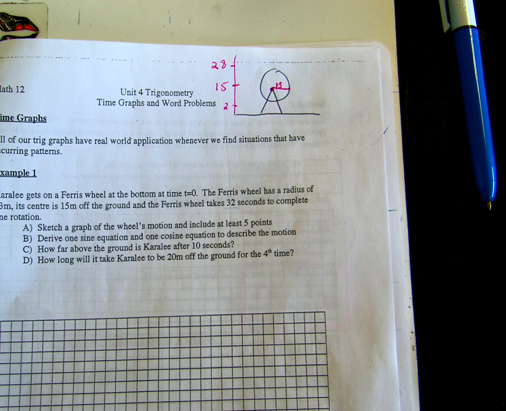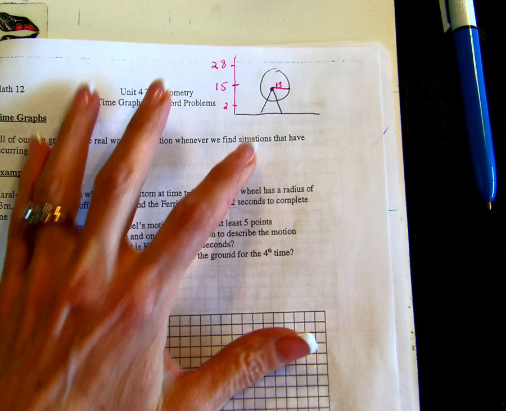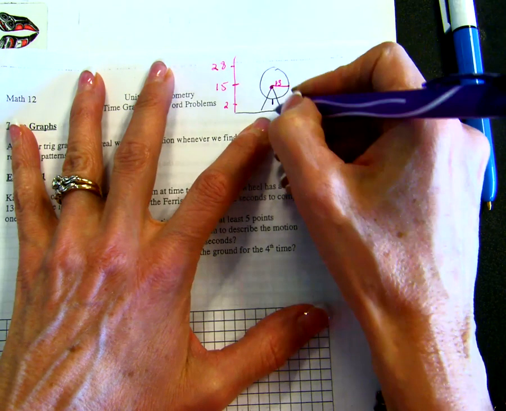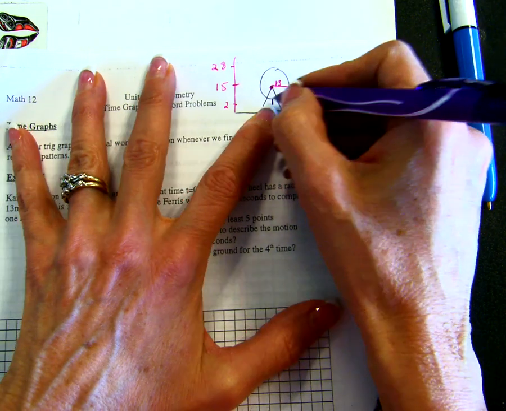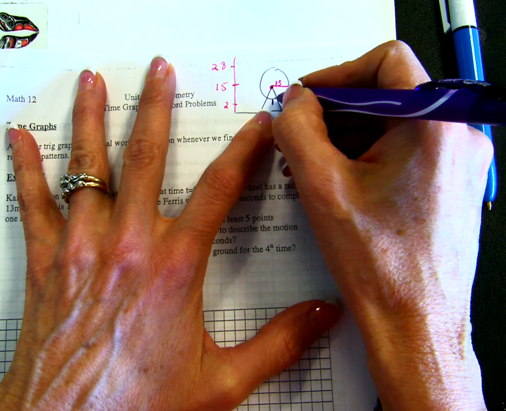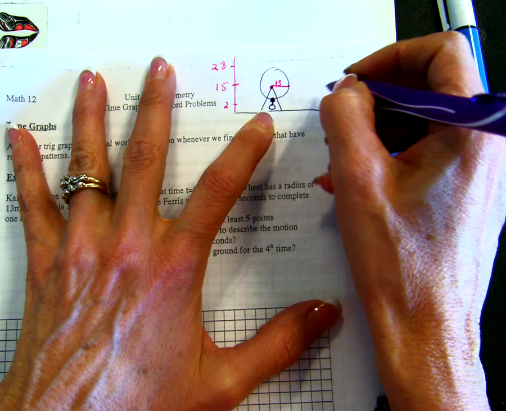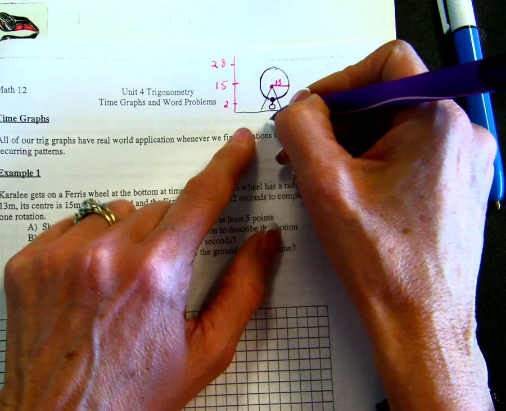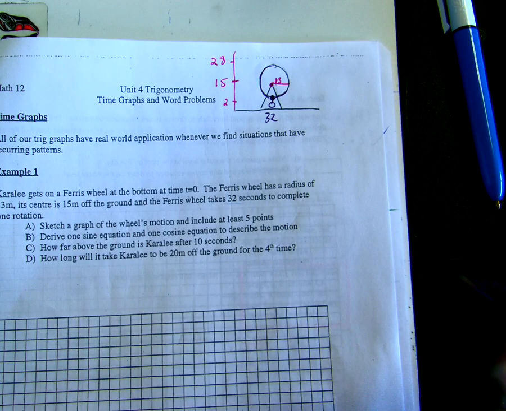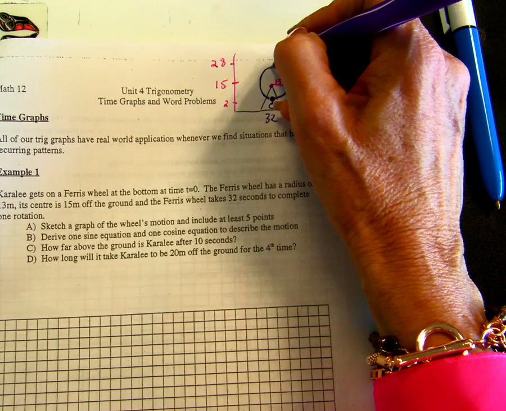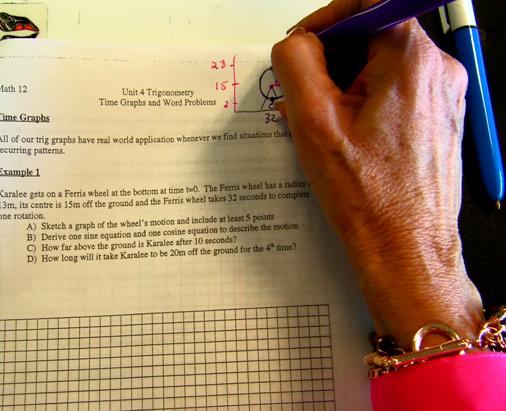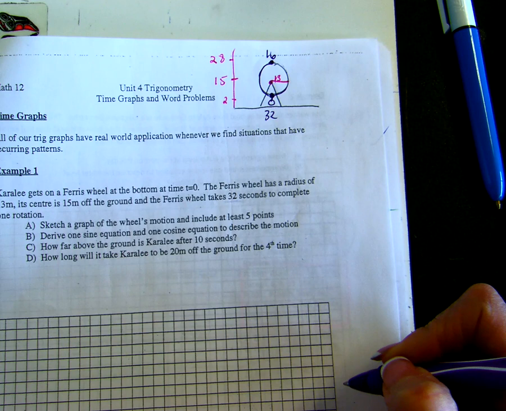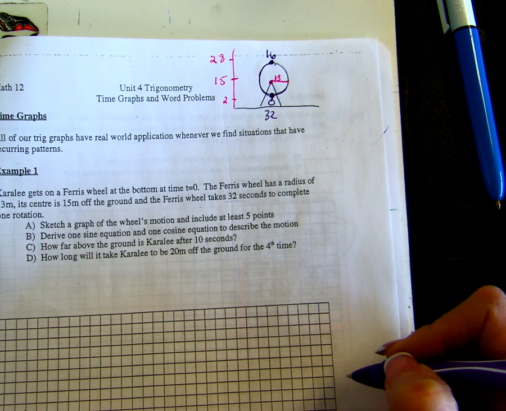So if she's getting on at the bottom, I'm going to just mark time here as 0, and then I'm going to ask you for a couple of different times. At what time is she 2 meters off the ground? 0. I'll give you that answer. How long will it take for her to make one complete rotation? 32 seconds. How long until she is 28 meters off the ground, right up there at the very top? 16 seconds. How long until she's 15 meters off the ground?